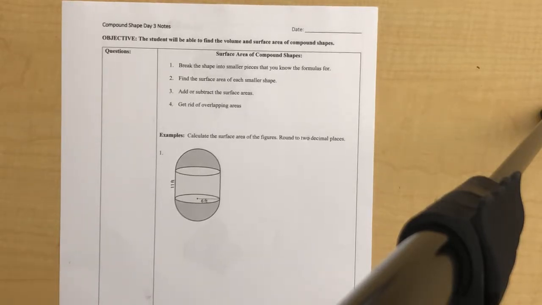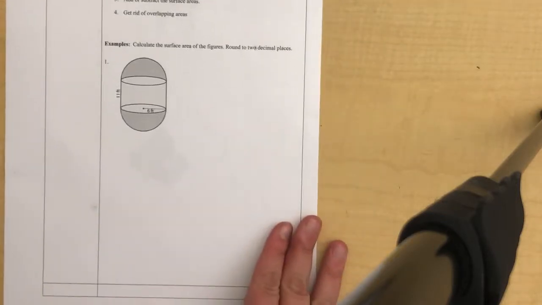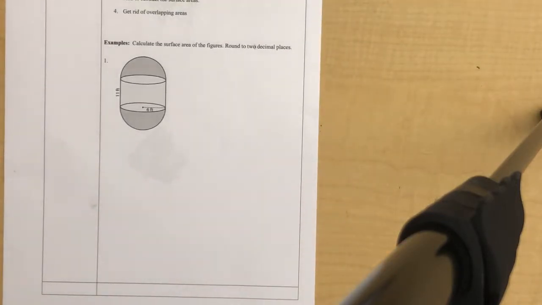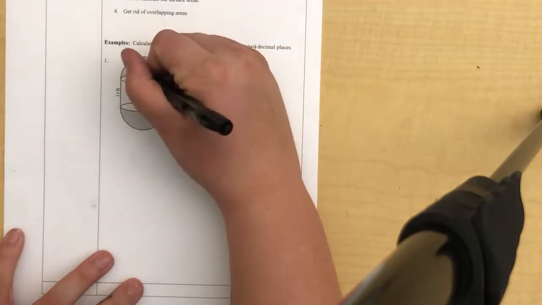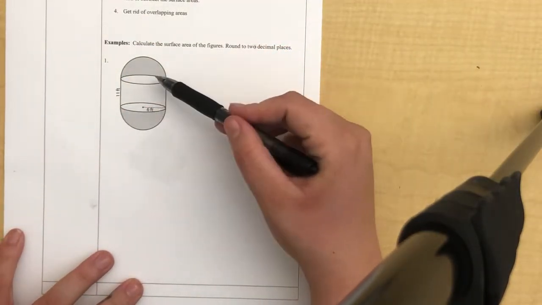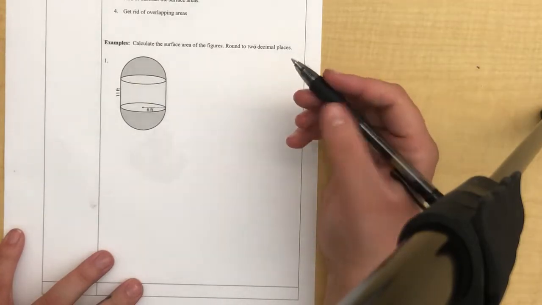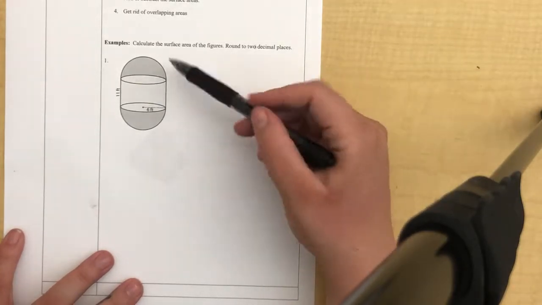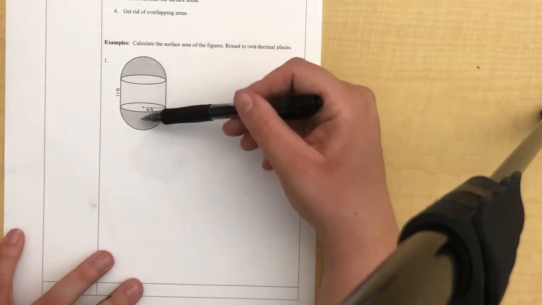Okay, so we're going to start off with this first example. It says, calculate the surface area of the figures, round to 2 decimal places. So here we have a hemisphere, another hemisphere, and in the middle there's a cylinder. To find the surface area of this entire figure, we're going to look at these 2 pieces.